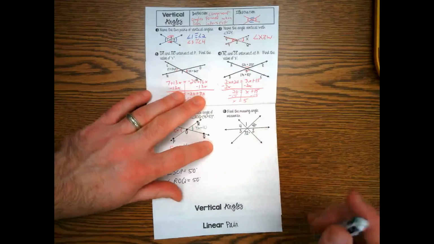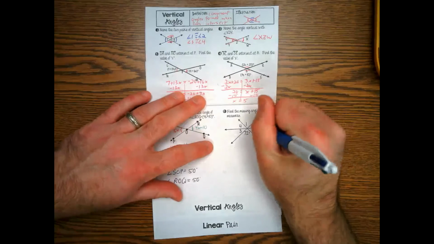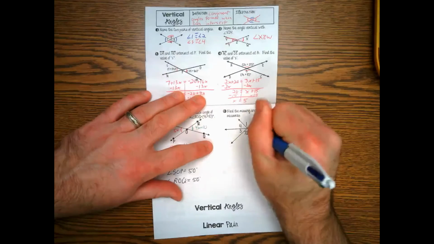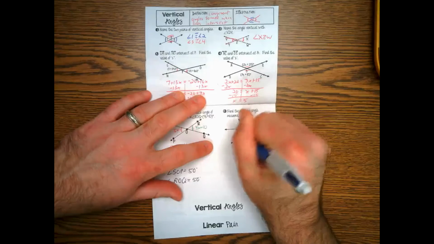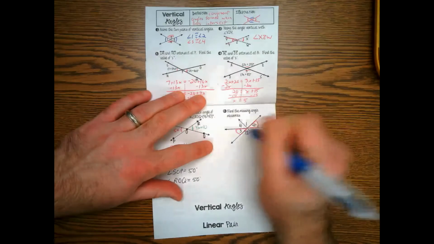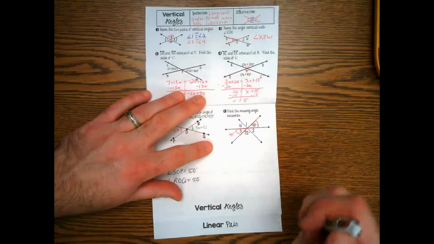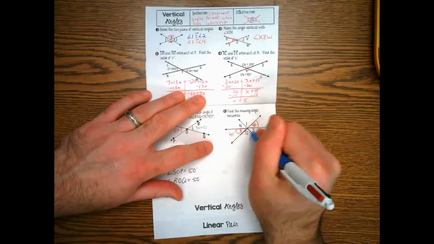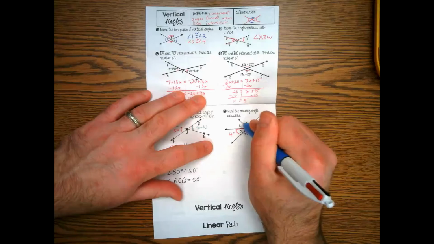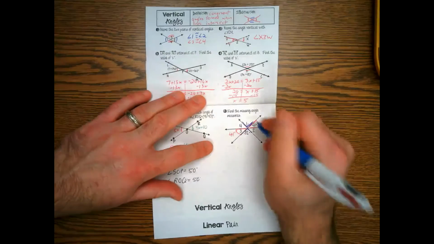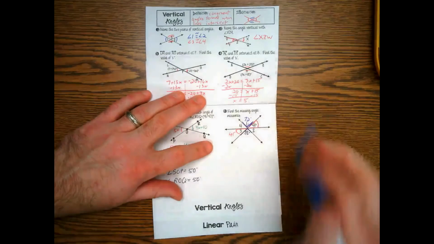So this one, let's just fill them in. So if this is 41 here, then that must mean angle 3 is 41 degrees. If this is 72, go across, then angle 1 must be 72 degrees.